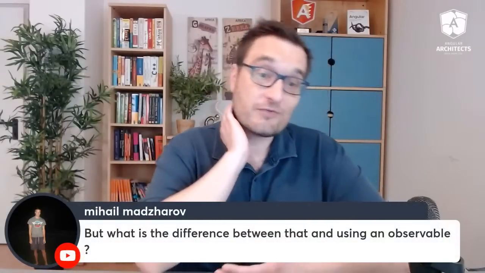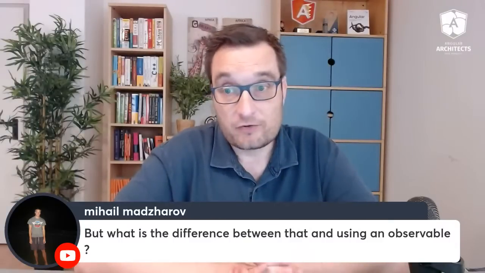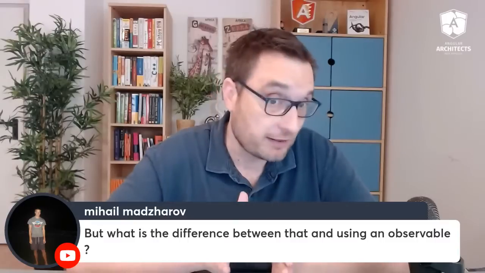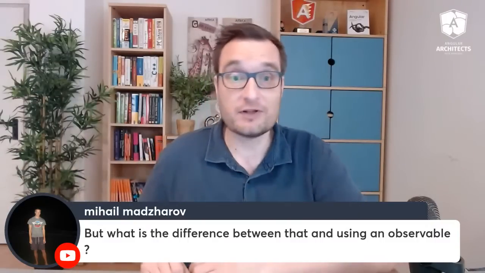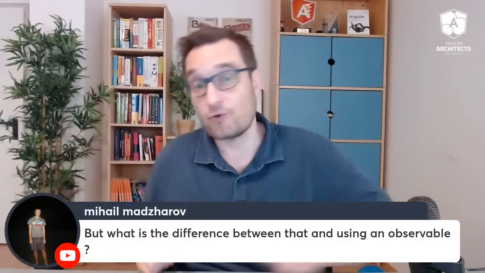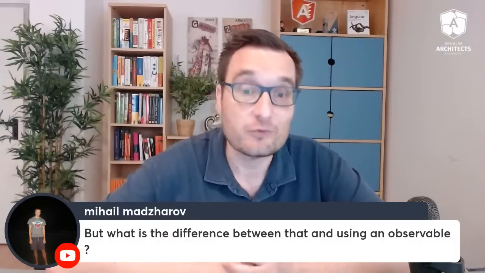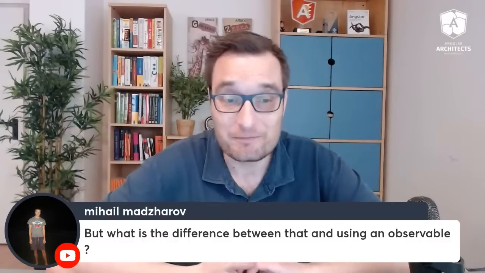Yeah, good question. What's the difference between this and using an observable? From the runtime perspective, currently it's about the same. This will change with signal components, where we get more fine-grained change detection plus an option for working in a zoneless way. However, currently it's more or less the same.